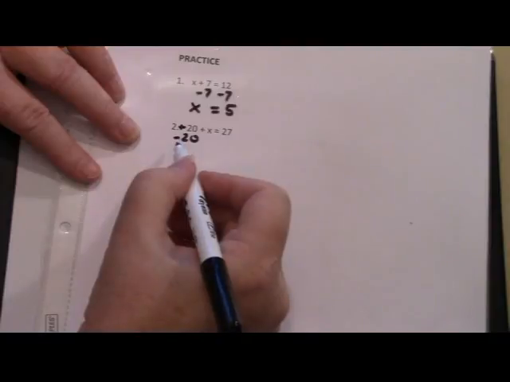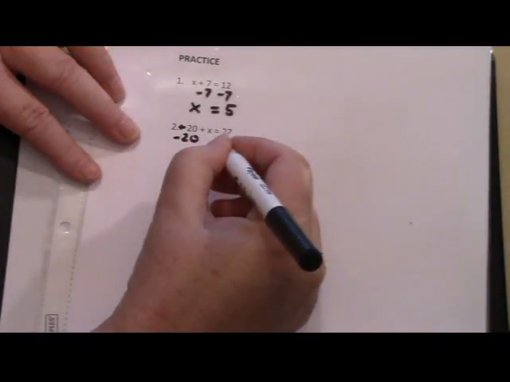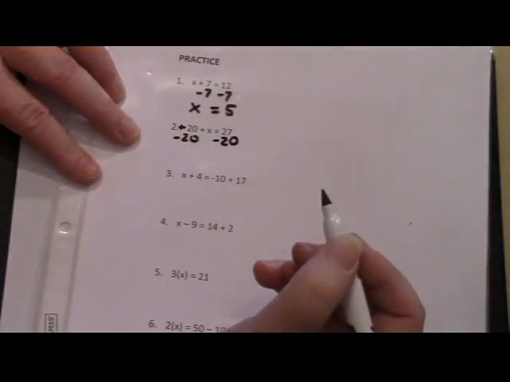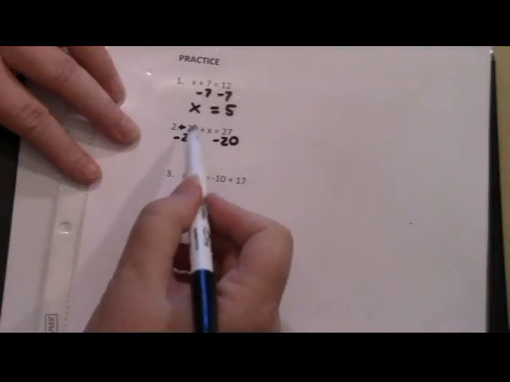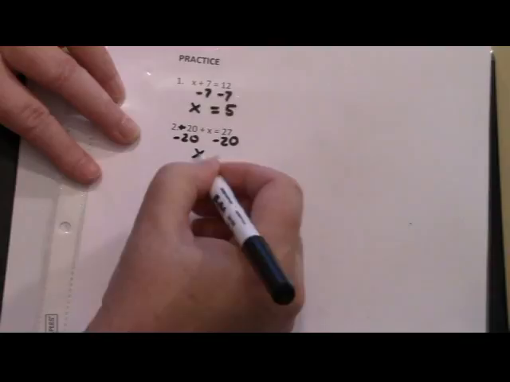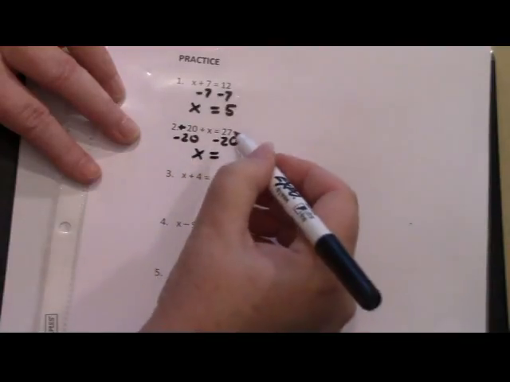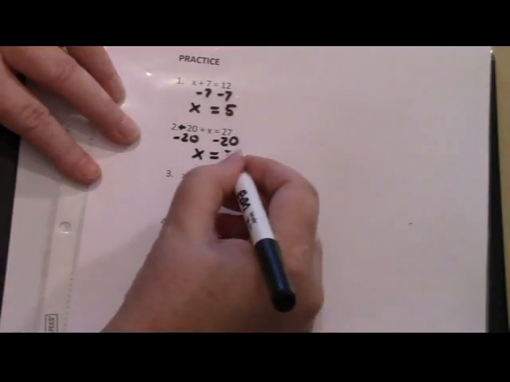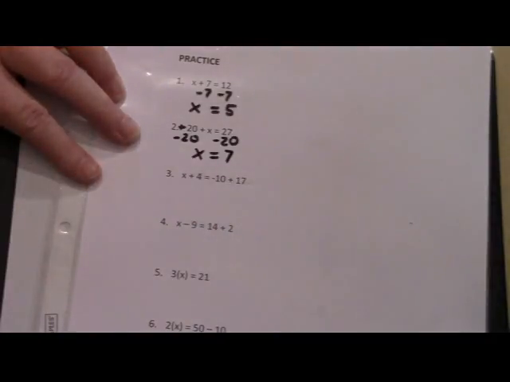Are we done? Nope. Golden rule of algebra. If I do it to one side, I have to do it to the other side. So if I'm subtracting 20 from this side, I must subtract 20 from that side. What am I left with? Well, these cancel each other out, so the only thing left on this side of the equation is x. What does it equal? 27 minus 20, 7. So in this case, x equals 7.